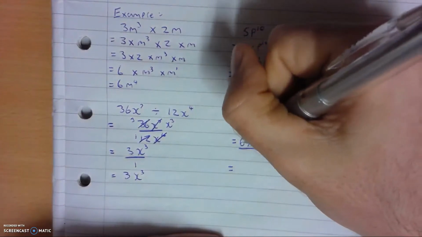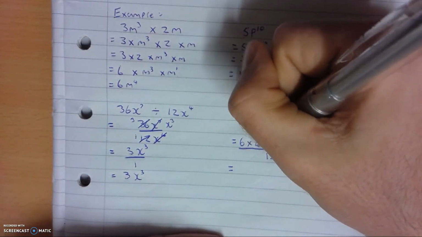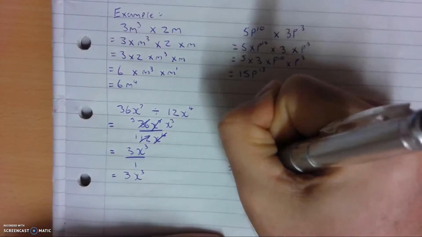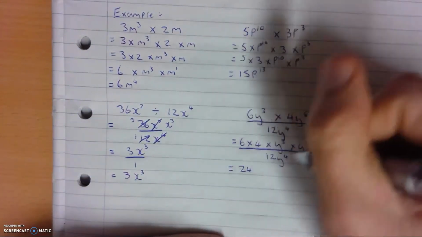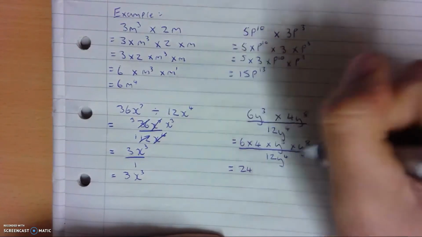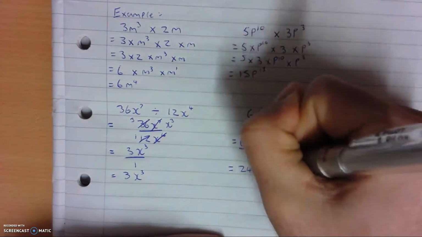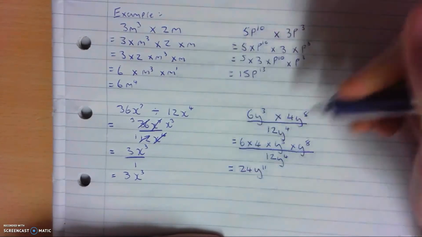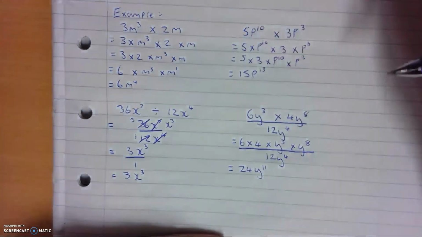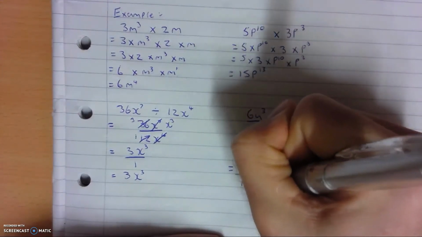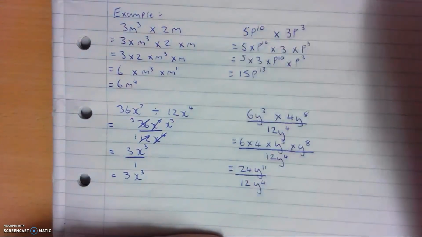Okay, so 6 times 4 will give us 24. All right, times y to the power of 3 times y to the power of 8 gives us y to the power of 11 because our powers are added together, all over 12y to the power of 4.